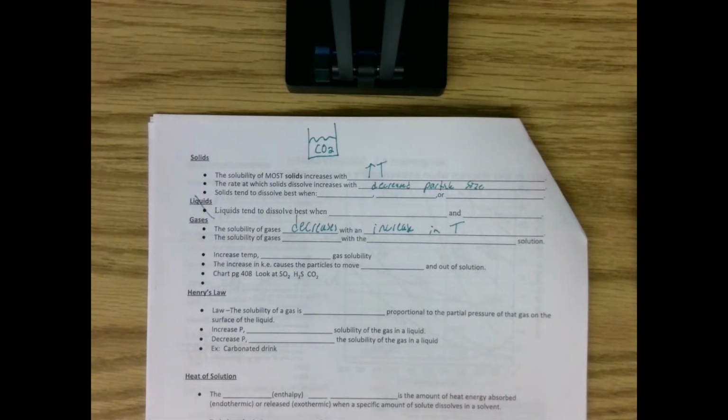When I put sodium chloride in water, am I super worried about sodium chloride becoming a gas and floating away? I'm not worried about that. Okay, so the temperature has the opposite effect there. The sodium chloride is not going to escape the solution and become a gas.